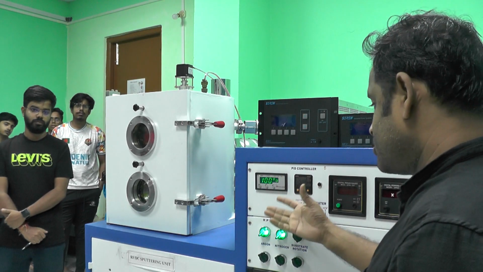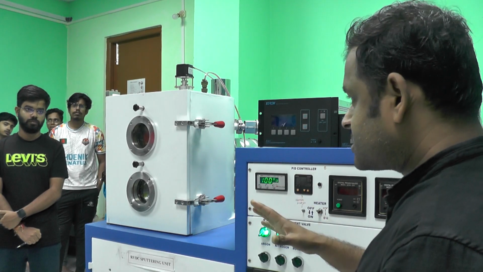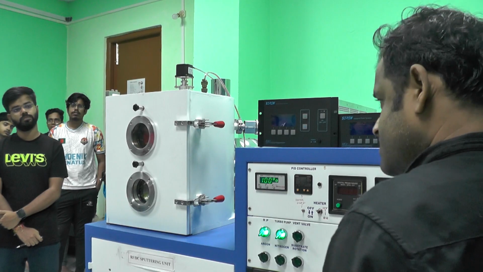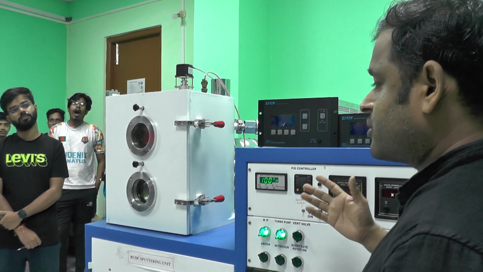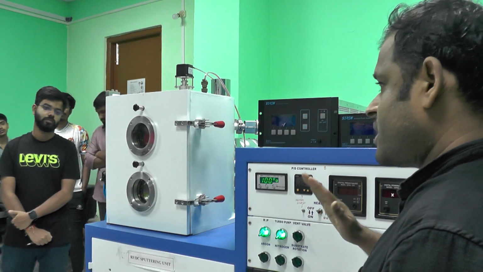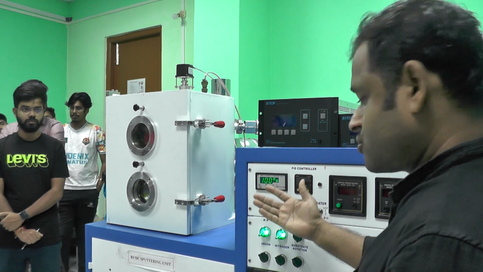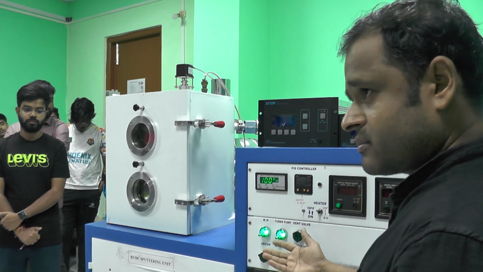To get the 10 to the minus 6 level of vacuum in this system, we have to wait up to 4 hours, and once we achieve 10 to the minus 6 level of vacuum, we go for the deposition.